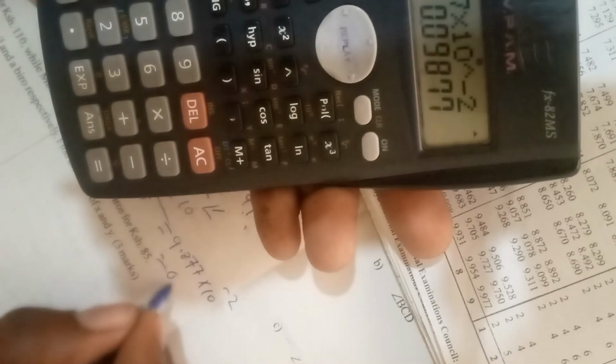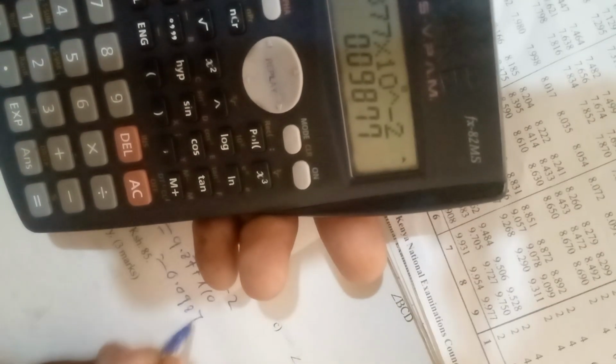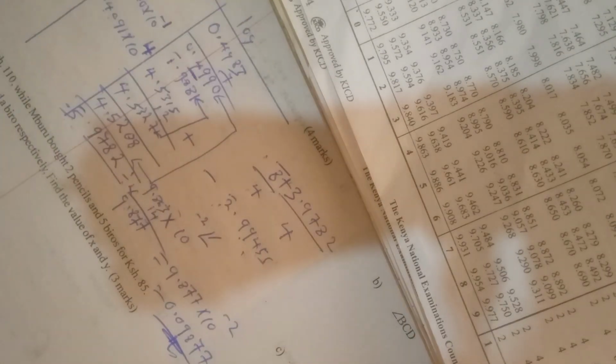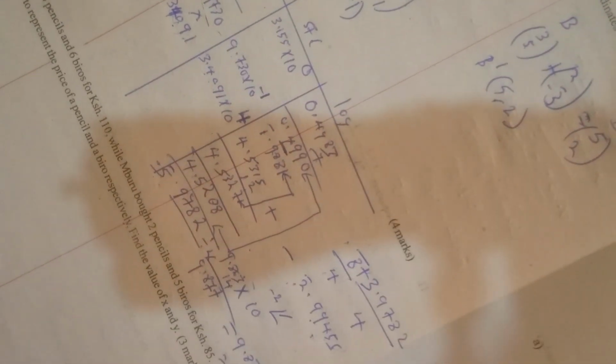So the answer is 0.09. That is the answer to that question. So this question you need to be very keen when you are handling it, because the way we have been marking this question, correct reading of logarithms, or either correct addition or subtraction, correct division, are you accurate on your answer? So you must always be very keen when you're working on it.